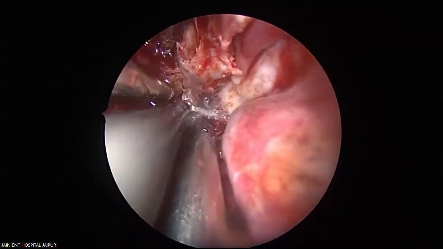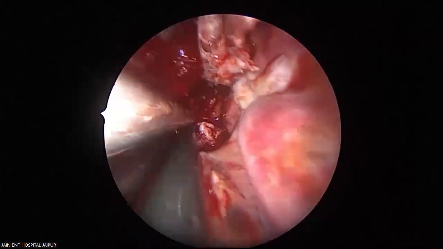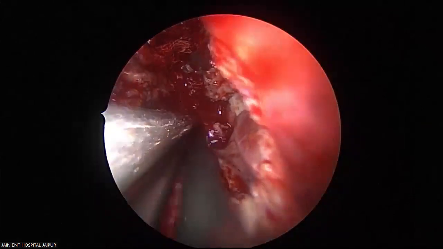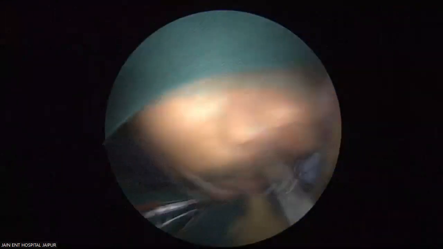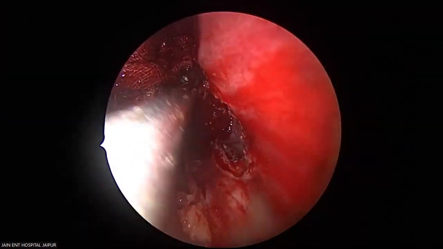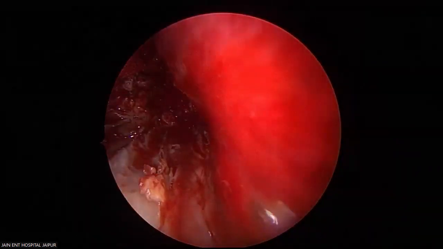An assistant role is very important. He pushes the tumor, so the plane will be free. See, it clearly is seen. Yes, sir. I can remove even through the oral cavity, nasal cavity also, not very big one. Give me the forceps. Now clean section.